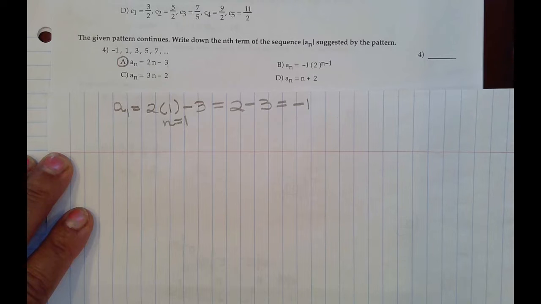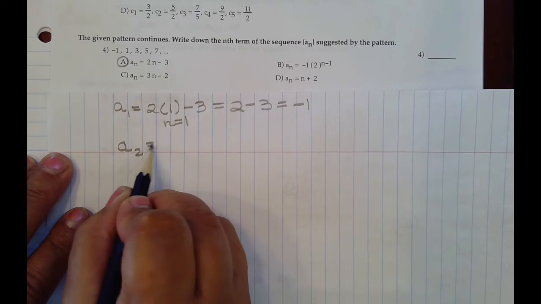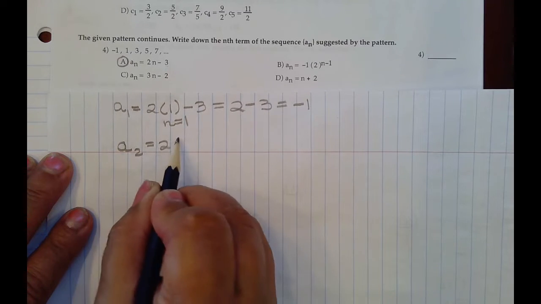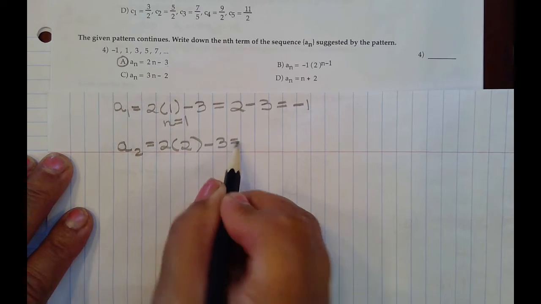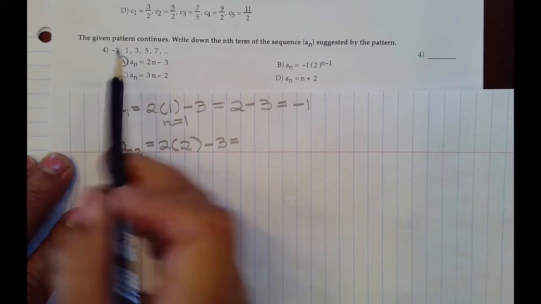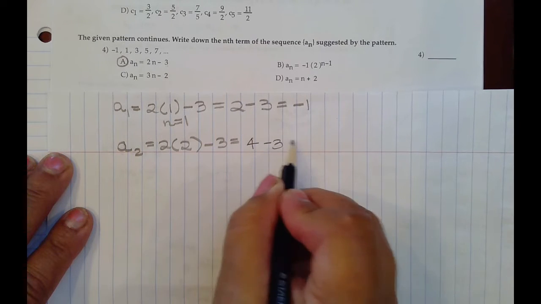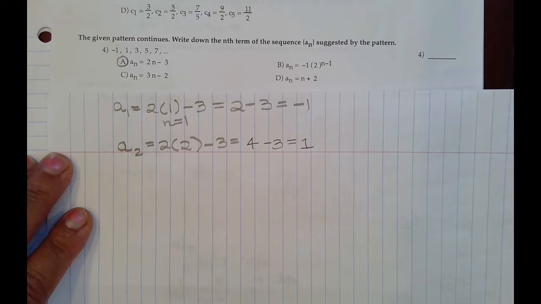You want to start these off with a value of 1. If you were to do the next value, then you'd be plugging in this particular n value. So again, 2 times n minus 3, and that should generate the next value in the sequence, and that would be 4 minus 3 is equal to 1. Okay, and that's the next value, and so on.